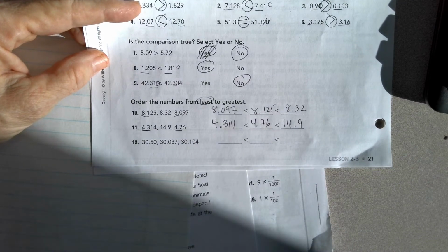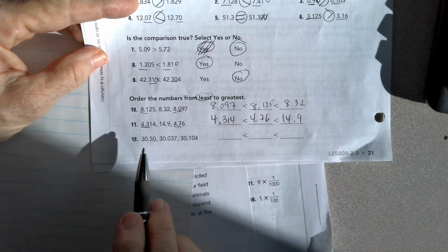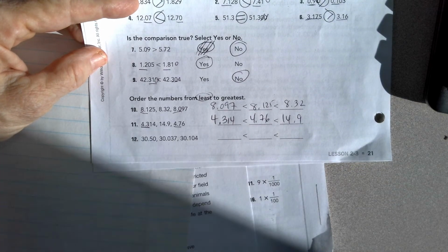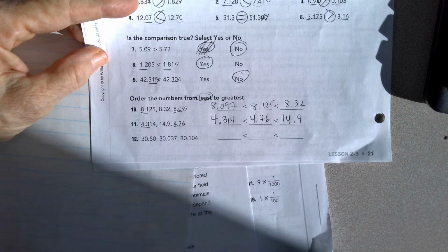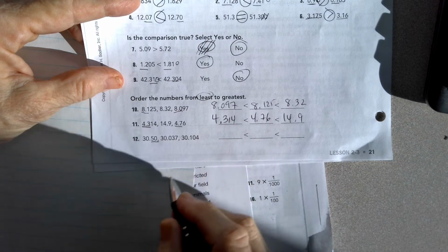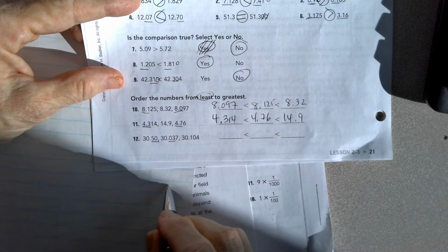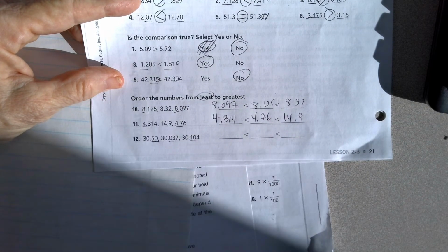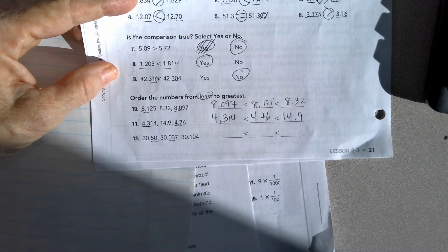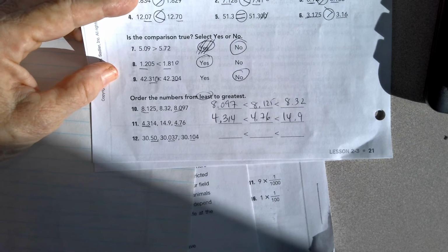And then on this one, the number 12, 30s are all the same. So I'm going to go to the next 2 numbers. I can always add zeros, but sometimes I can just look at the next 2 numbers. 50, 3, and 10. Which is the smallest of those? 3. The 3. Very good.